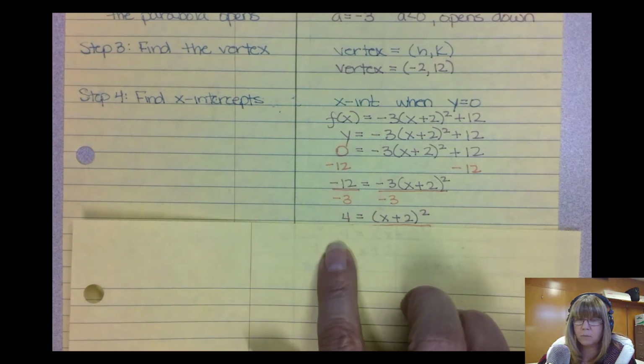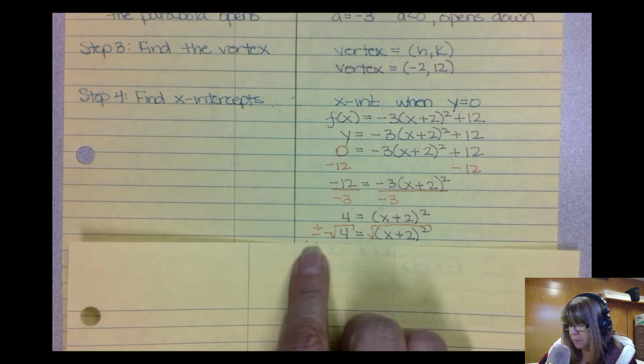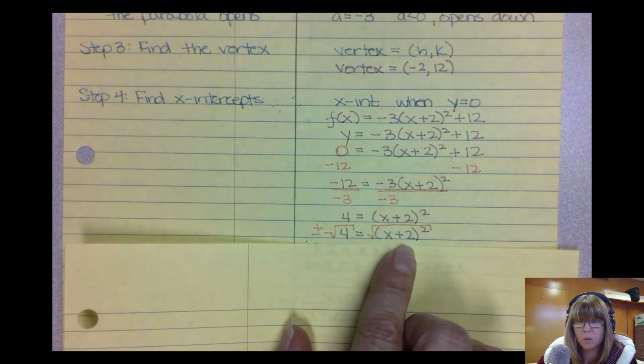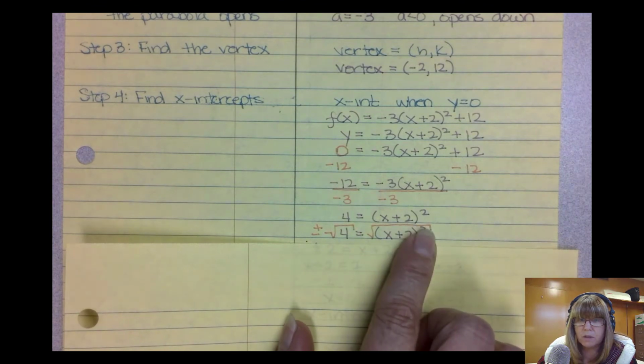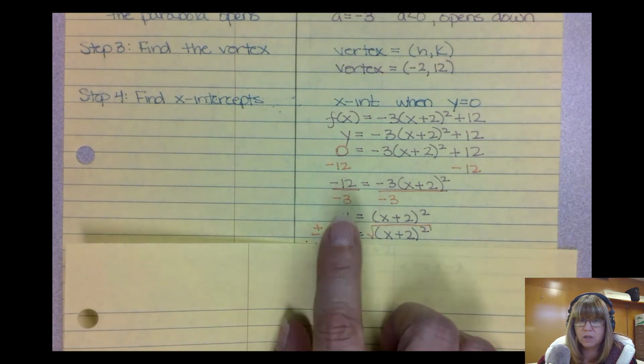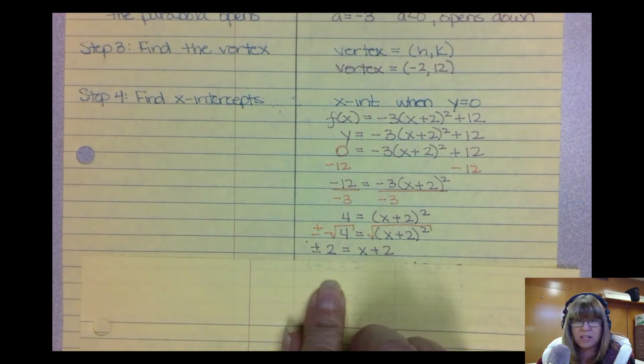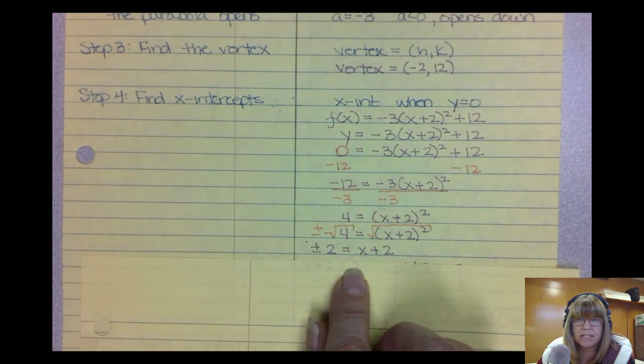I have to do the plus and minus. So plus and minus square root of 4 equals the square root of x plus 2, all squared. The square root and the square cancel out, and the square root of 4 is 2. So I get plus or minus 2 equals x plus 2.